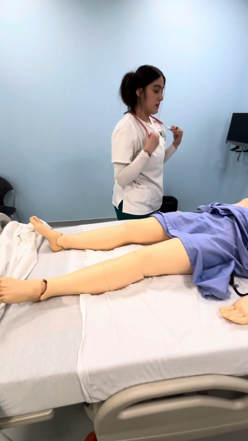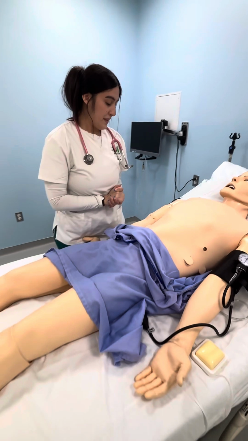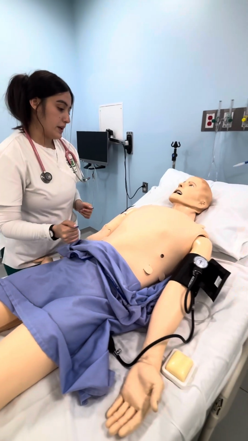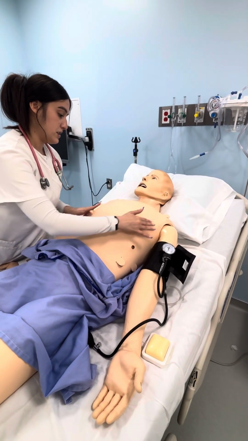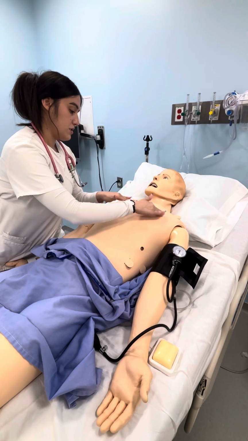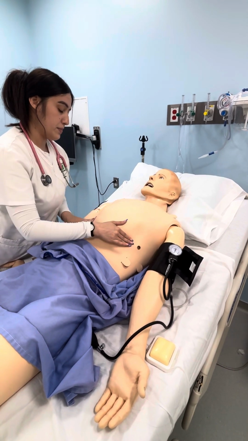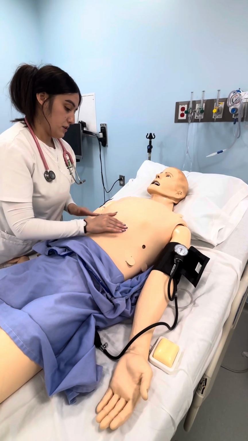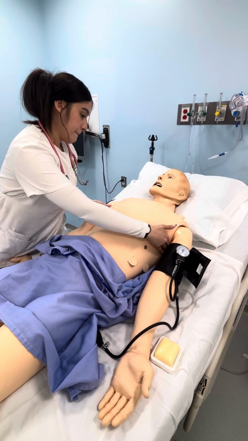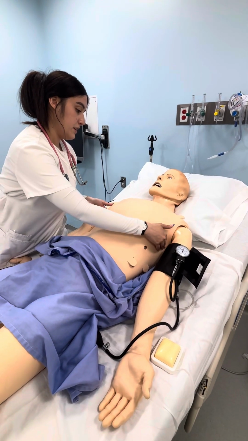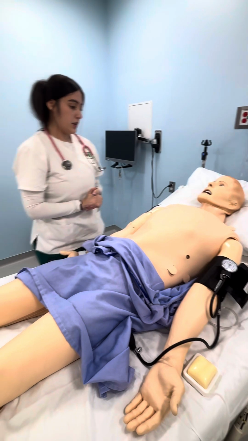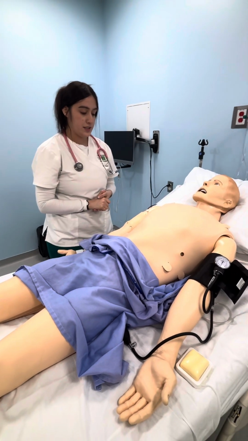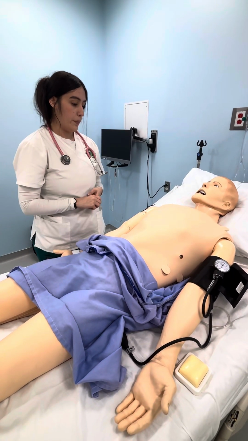Okay, now I'm gonna start with palpating. I'll palpate the anterior of the patient's chest, making sure there's no masses, tenderness, or crepitus. I'll do it on the lateral side too. And then I'll also do it posteriorly. And there was no signs of masses or tenderness or crepitus.